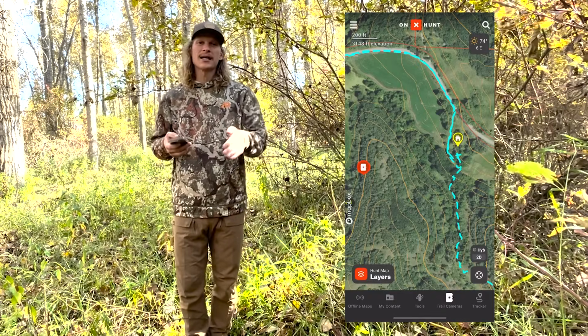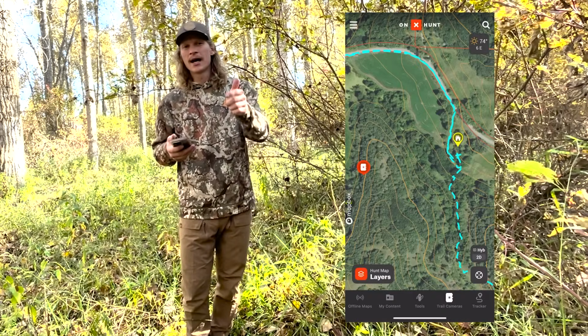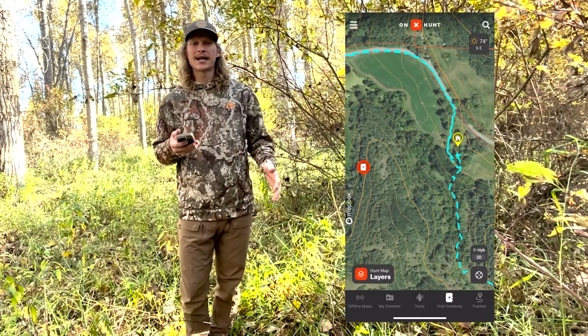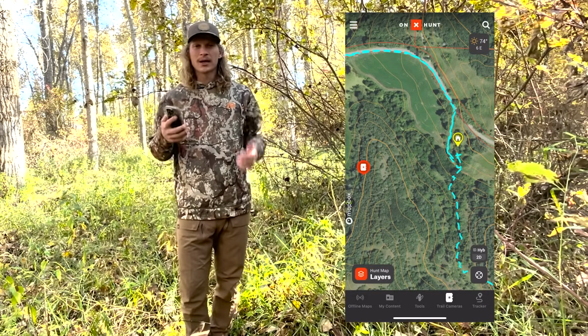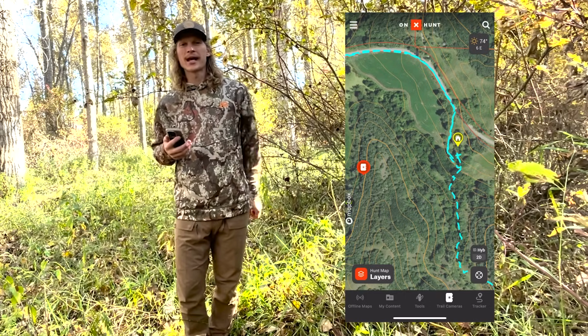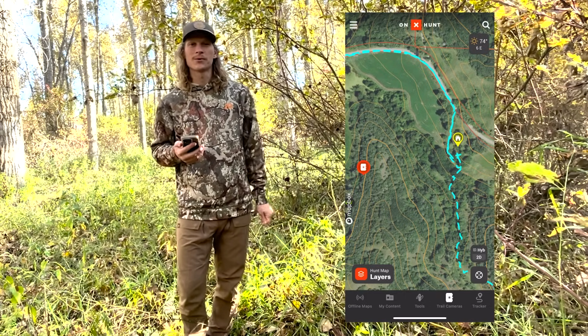So I hope you guys find these new features useful. I'll check in again here in the next day or so, show you how the photos come in, and I urge you to connect your Bushnell, Exodus, and Covert cameras for simplified trail camera management within the onX Hunt app.